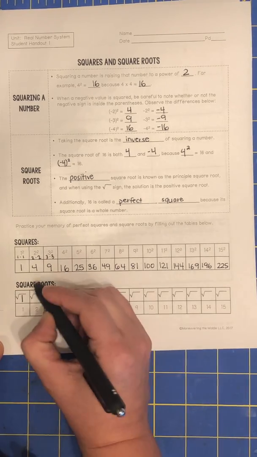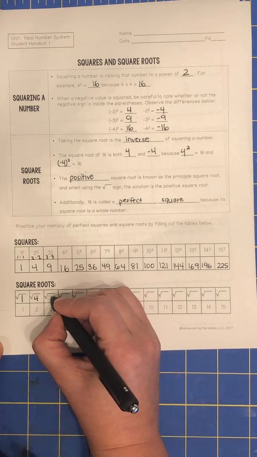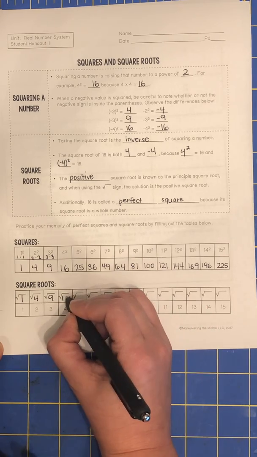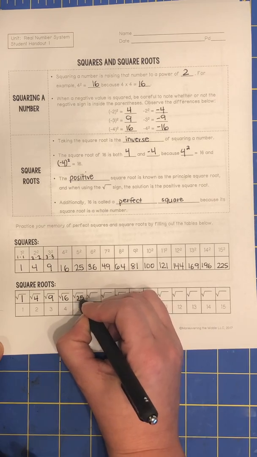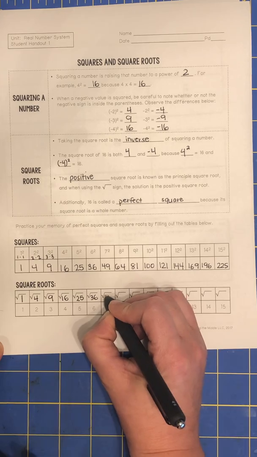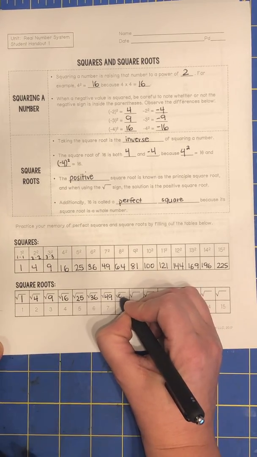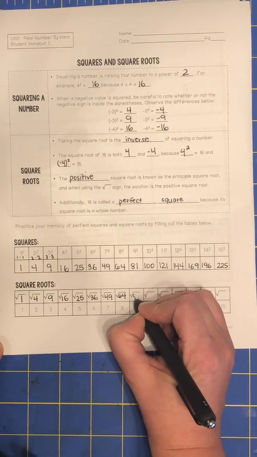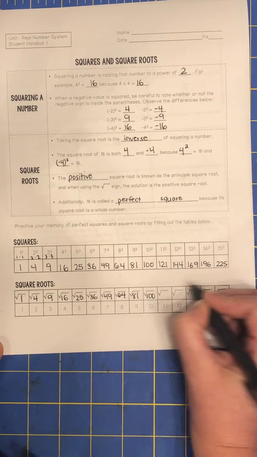But these are going to definitely be something you're going to want to refer back to and do your best to memorize. So the square root of 4 is 2. The square root of 9 is 3. The square root of 16 is 4. The square root of 25 is 5. The square root of 36 is 6. The square root of 49 is 7. The square root of 64 is 8. The square root of 81 is 9. The square root of 100 is 10.